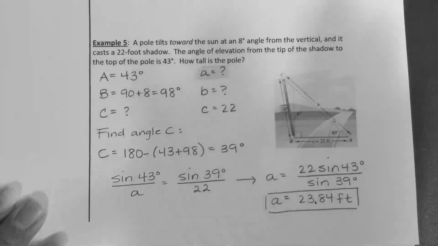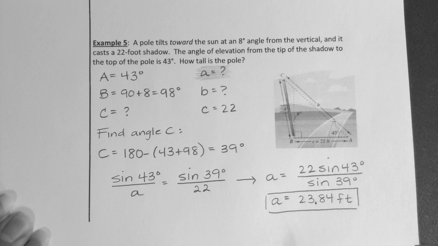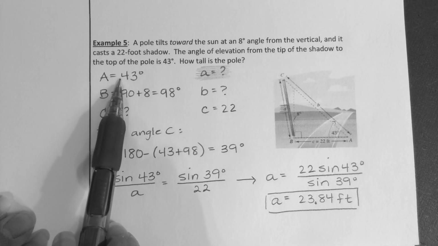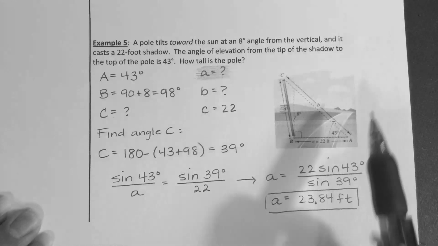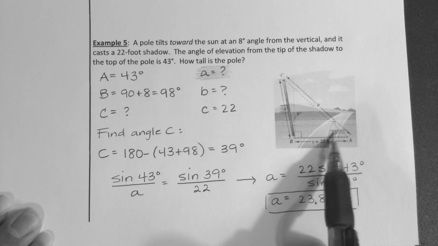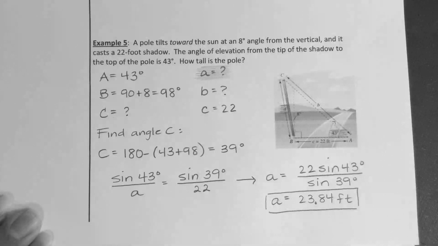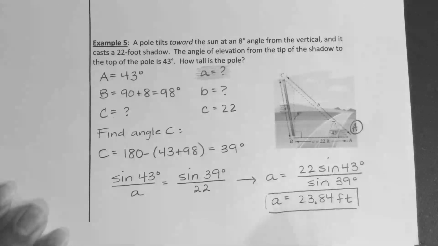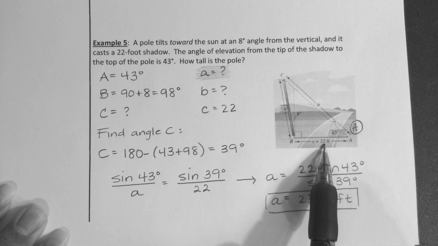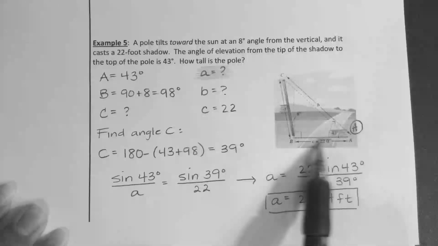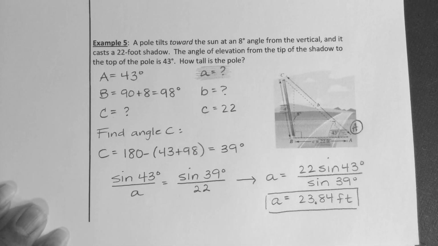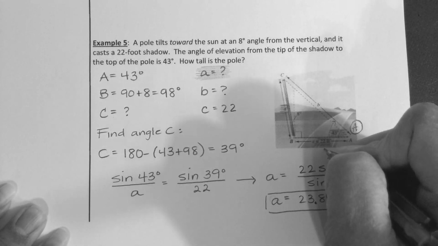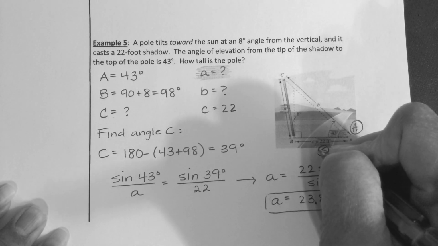So look at this problem. Notice that we were given angle A to be 43 degrees. Over here, I'm going to highlight it. They gave us 43 degrees, so I'm going to put a capital A. They also gave us this 22 feet, so I'm going to highlight that. 22 feet is a side length, so I'm going to put an S right next to that.